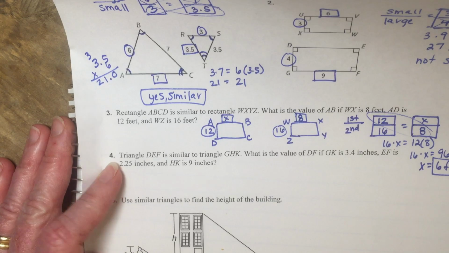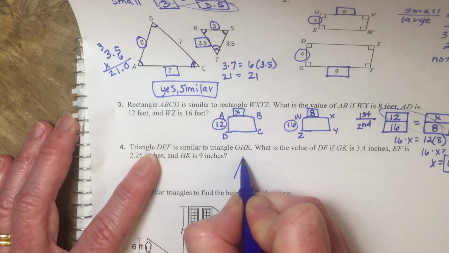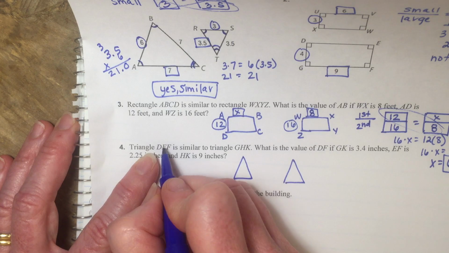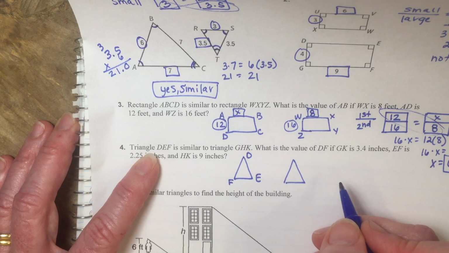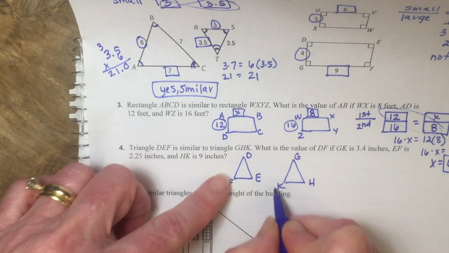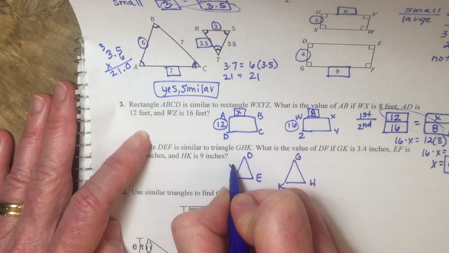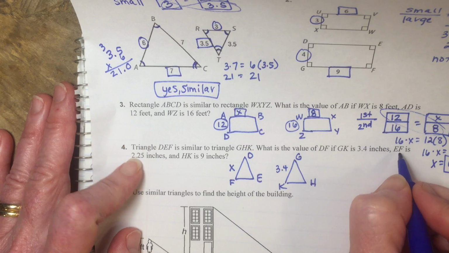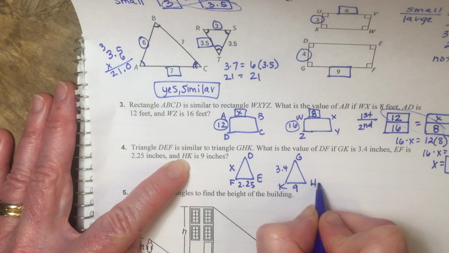All right. And number 4, triangle DEF is similar to GHK. So again, I need to set up my own picture, but I need to make sure that I label the triangles in the right order. If I start here with DEF, I need to go in the same direction when I do GHK. So I'm going to start in the same place and go around. The value of DF, between these two, is what I'm looking for. GK, this value right here, is 3.4, EF is 2.25, and HK is 9.